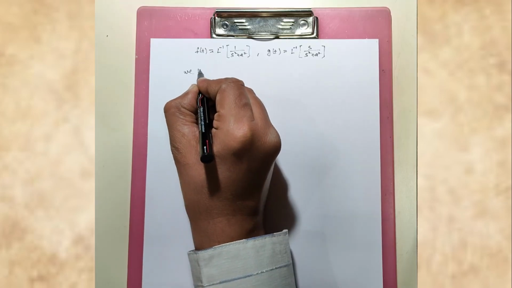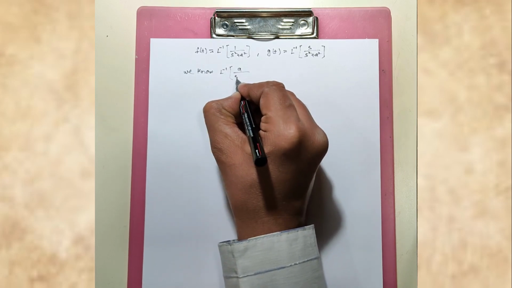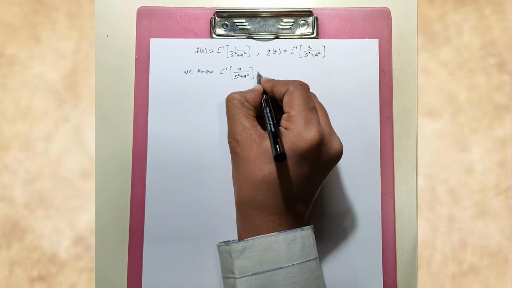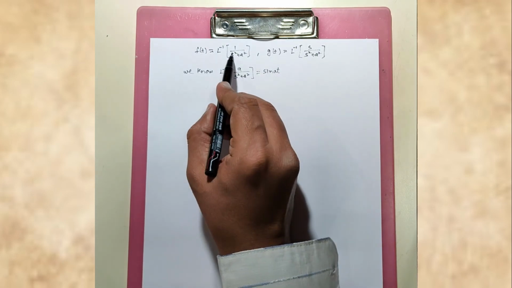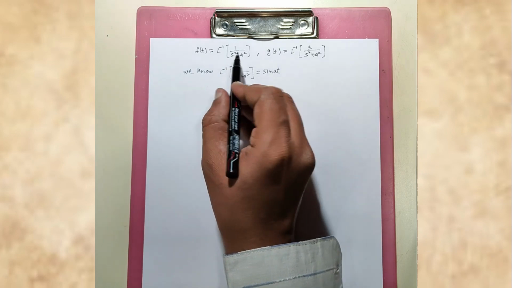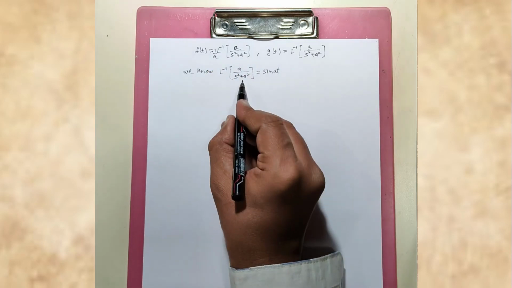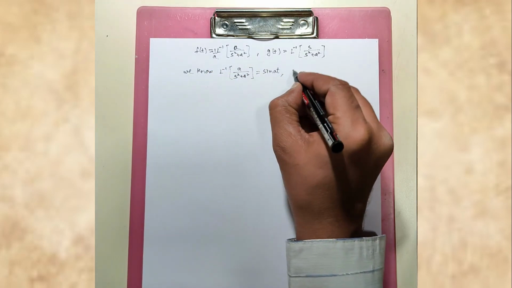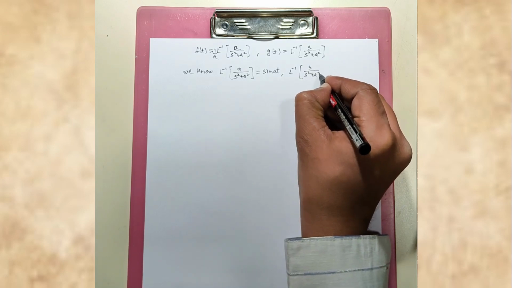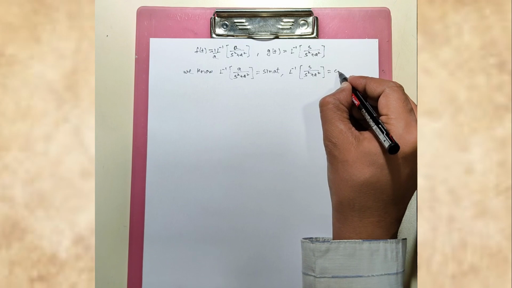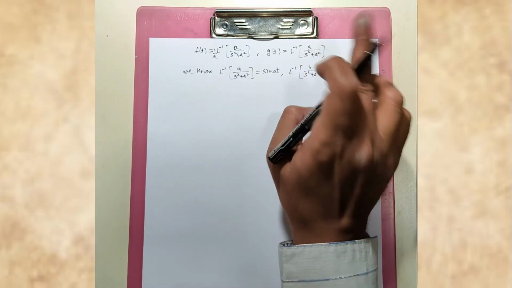We know this formula: L inverse of a by s square plus a square, its value is sine of at. If you observe here, it should be a by s square plus a square. So a is missing. I will multiply by a over here and divide by a, so that it gets into the standard form. The second result, we know L inverse of s by s square plus a square, its formula is cos at. This is the standard form, so there is no need to change anything.